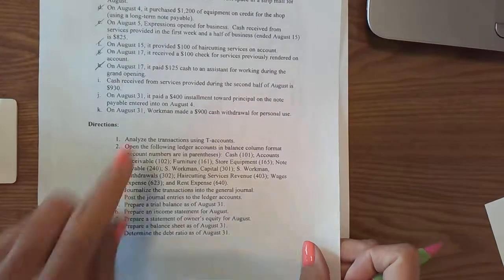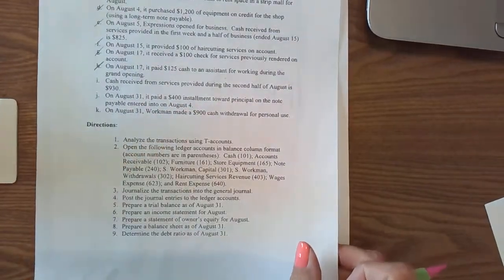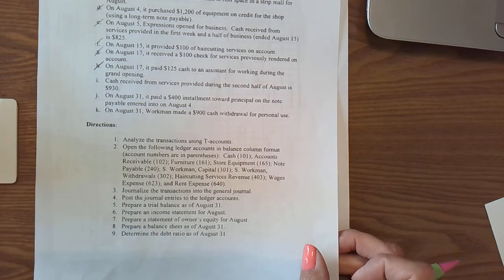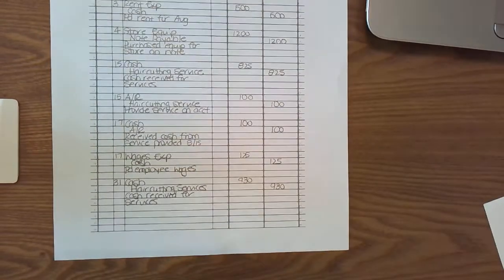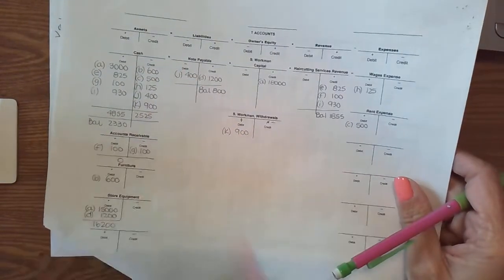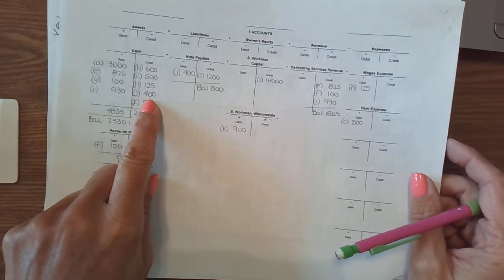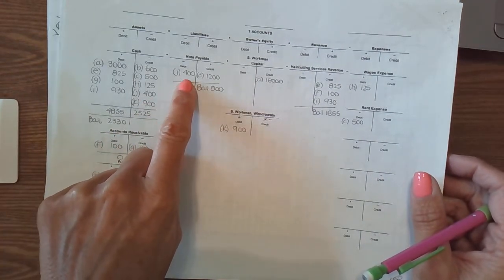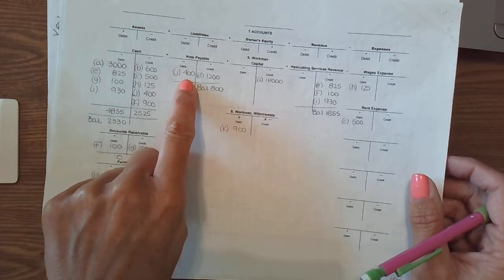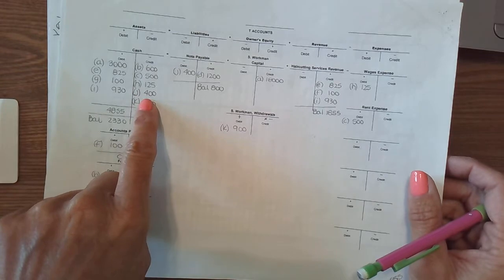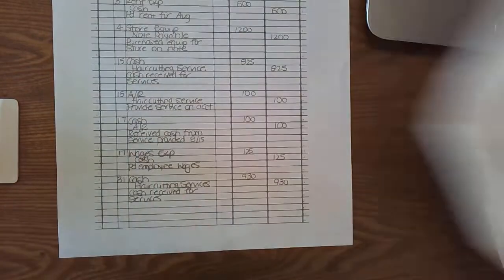All right, so this one is we're going to pay $400 towards that note payable that we entered into on August 4th when we bought the equipment. So we're going to go ahead and pay for that, or pay part of it. So we're going to pay cash. That's going to be our credit. We'll subtract from the cash, and then we're going to subtract from our note payable on the debit side. So again, we'll subtract the note payable debit, and we'll subtract from our cash on the credit side.